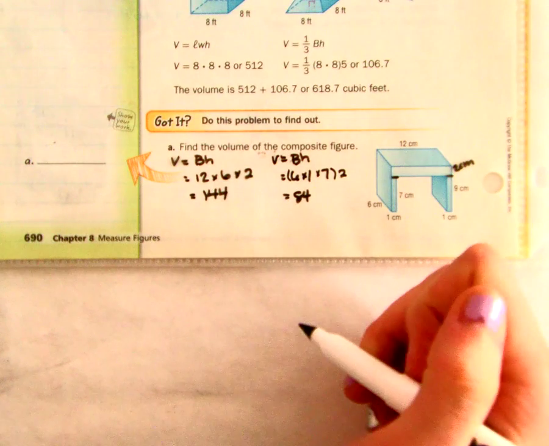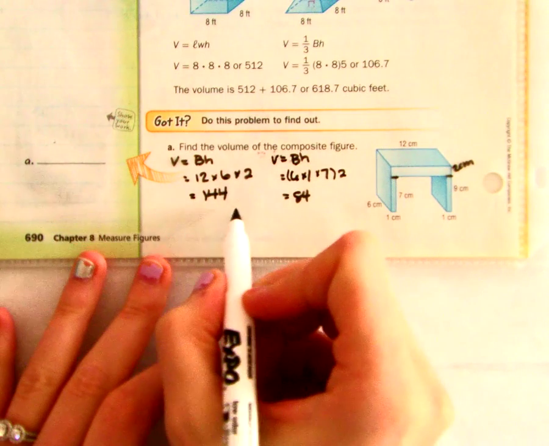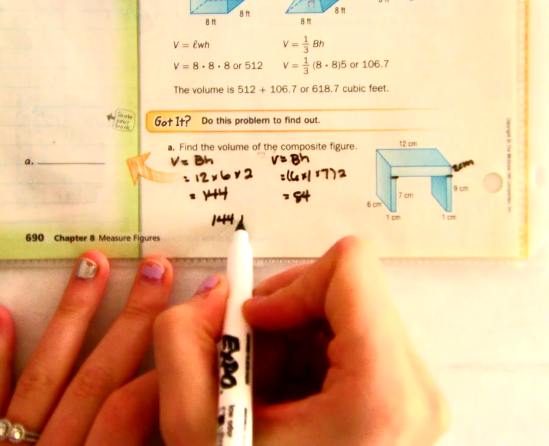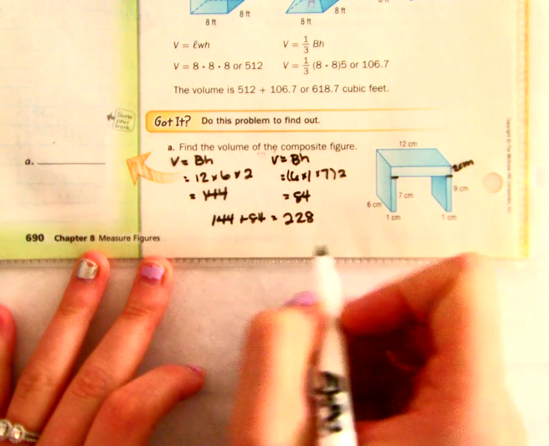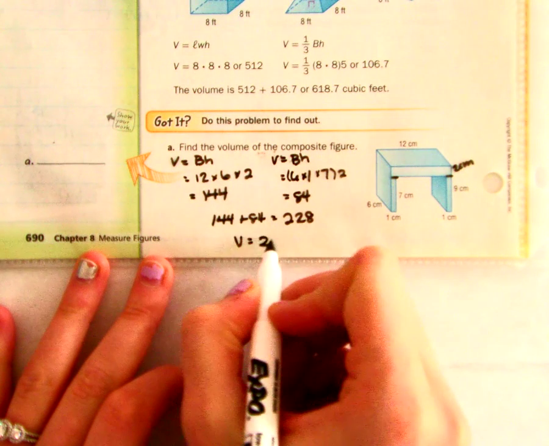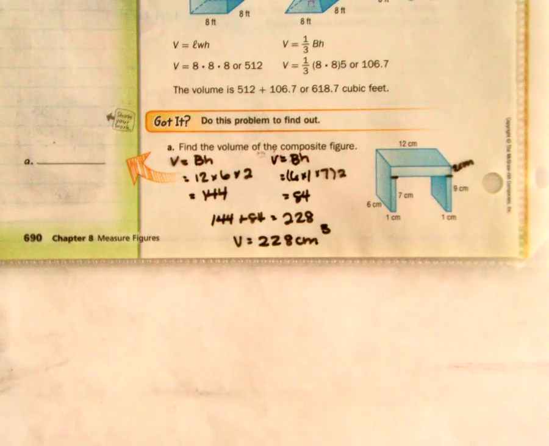Just like before when we found the area of composite figures, we have to add together all of our areas. Same thing here. We have to take both of our volumes and add them together. So I have 144 plus 84, and that gives me 228. So I would say the volume is 228 centimeters cubed. Again, volume is cubed because it's how many cubic units will fit inside this figure. So when we're finding the volume of a composite figure, you break it up into different prisms or pyramids that you know how to find the volume of. You find the volume of each one, and then you add them together.